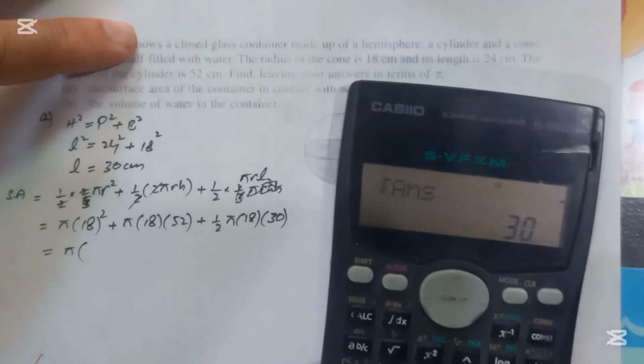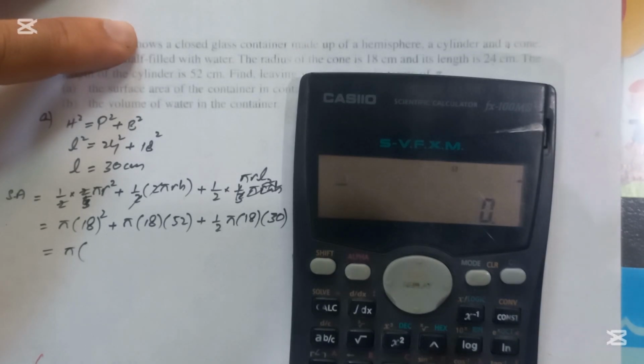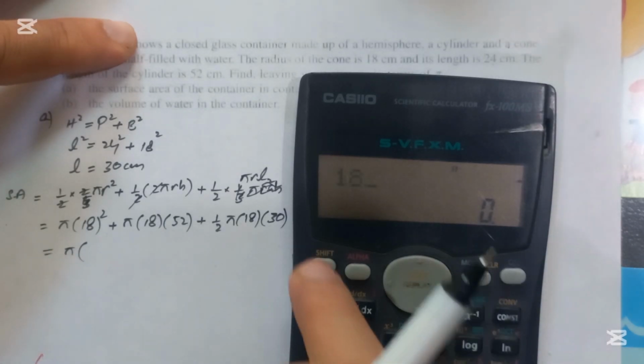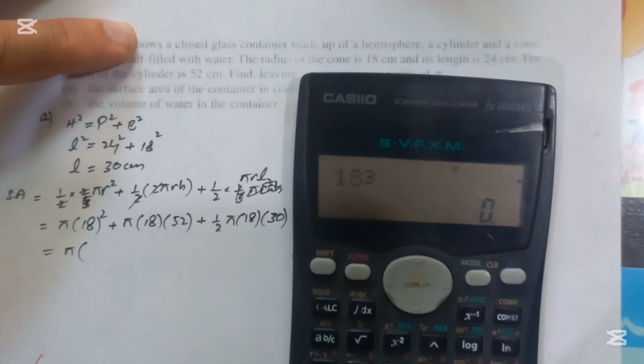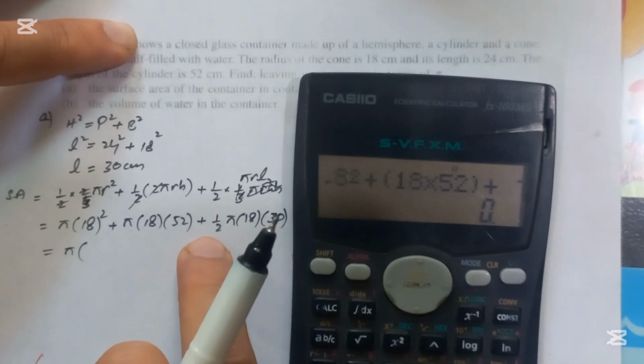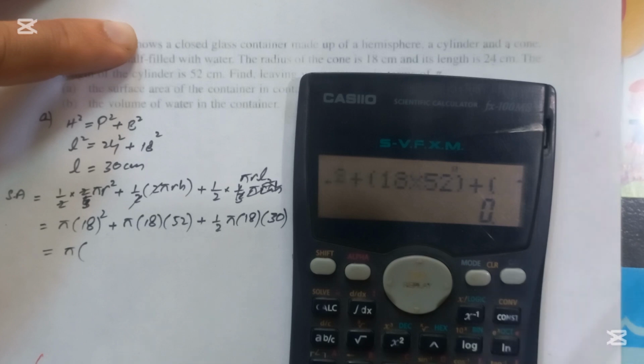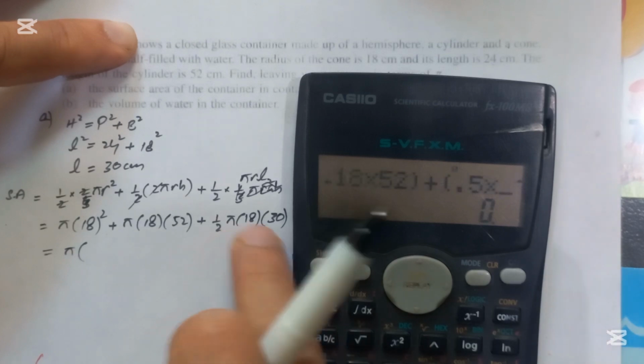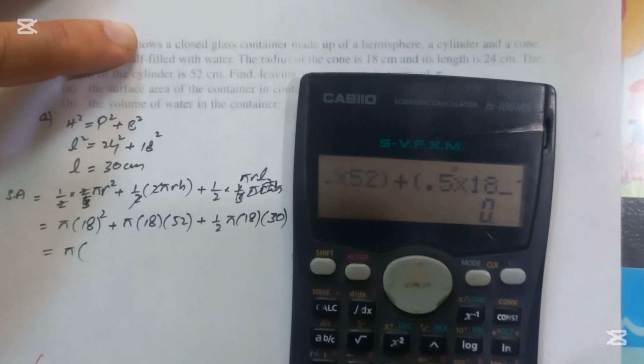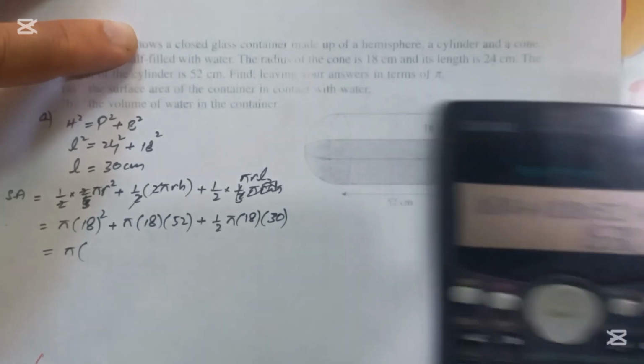So now we will solve these values on the calculator. 18 square, plus 18 into 52, plus 0.5 multiplied by 18 multiplied by 30, equals 1530.